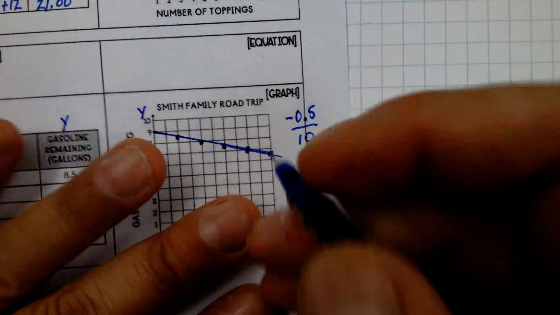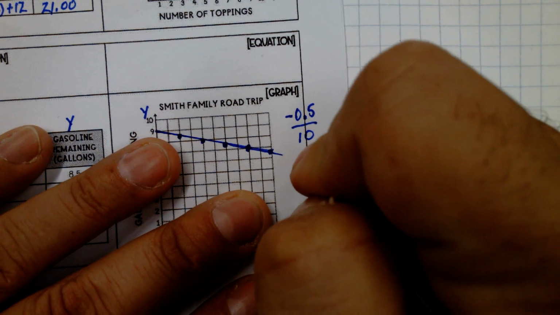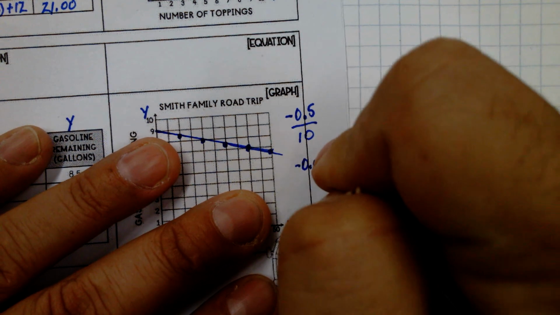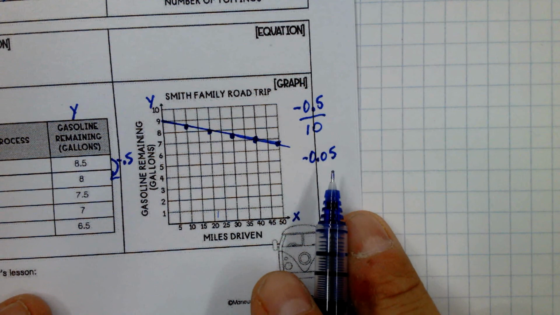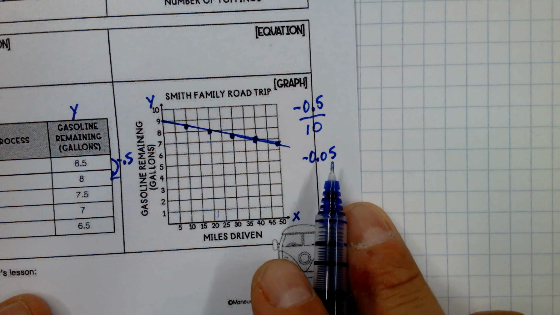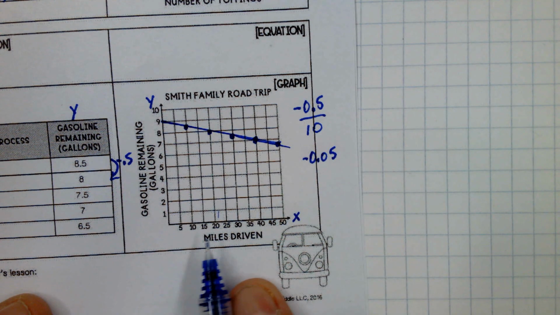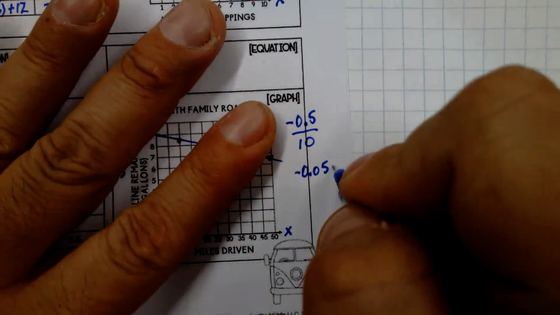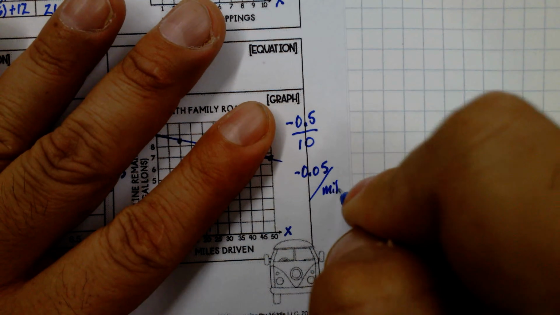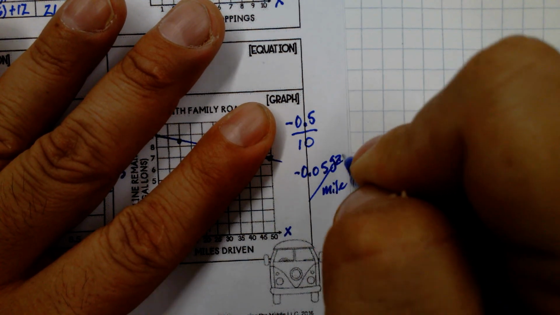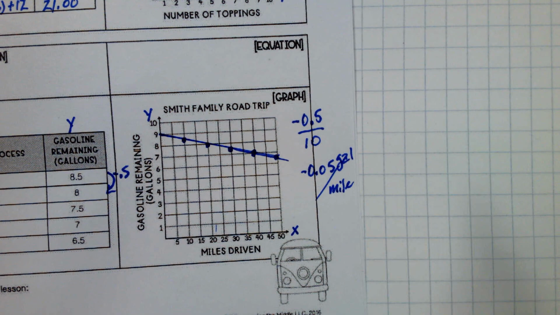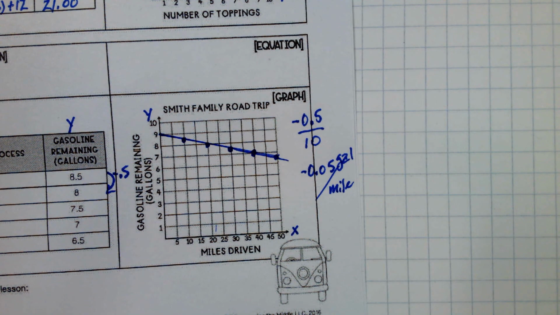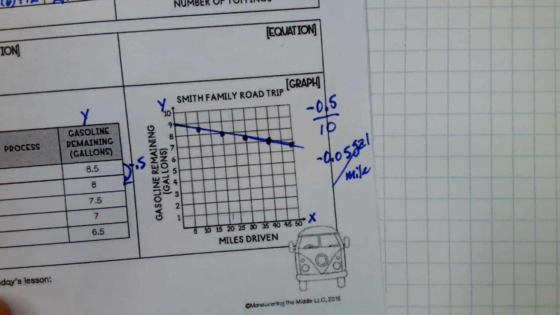Negative 0.05. So you lose 5/100ths of a gallon every mile. Basically, you go down 5/100ths of a gallon every mile, and that's our rate.